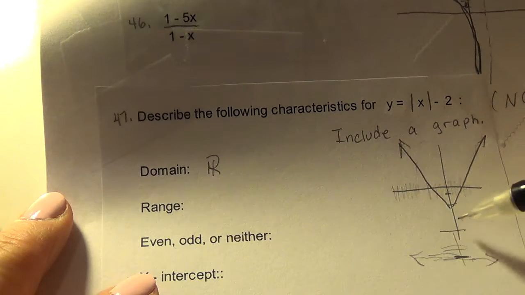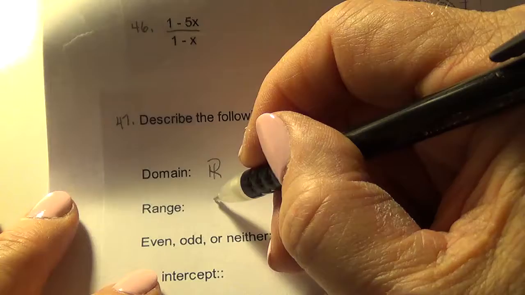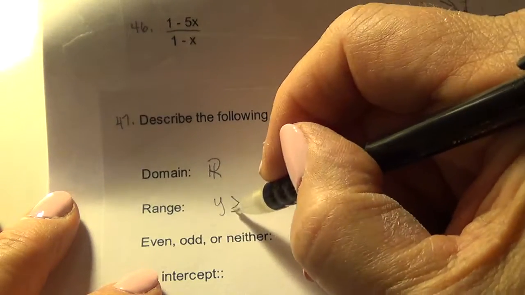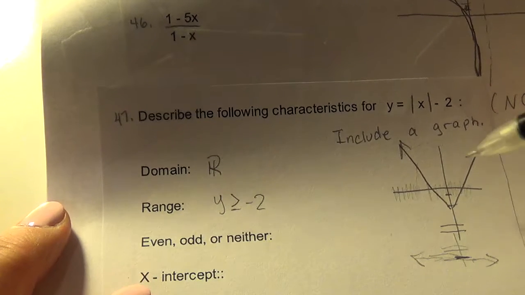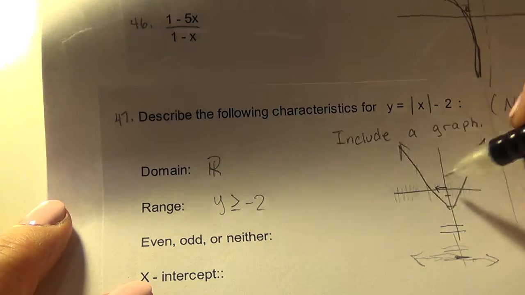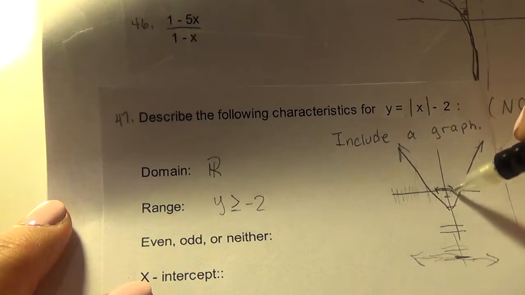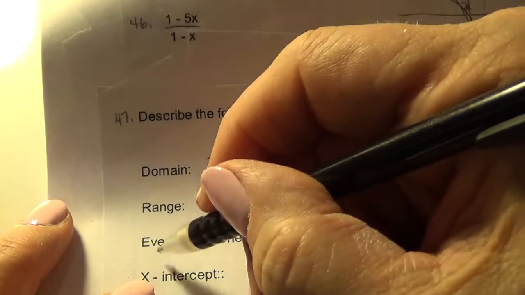No. Will this one? No. This one? But once I get to y equals -2, I will be in the range, and so will all the values above it. Even means I go out this side and this side, and I get the same number. And I do. So this is even.